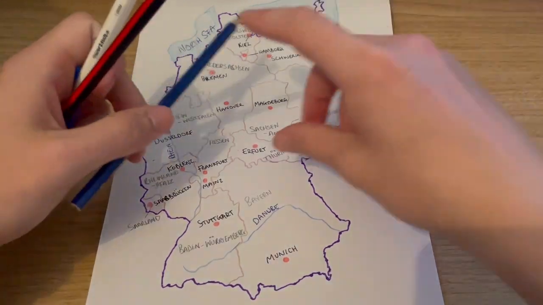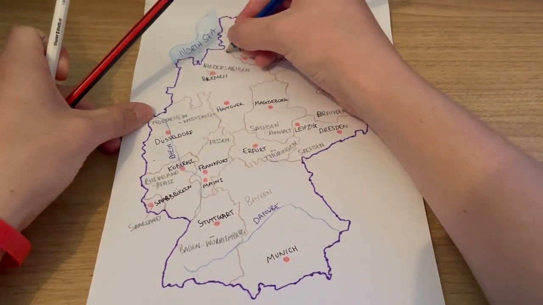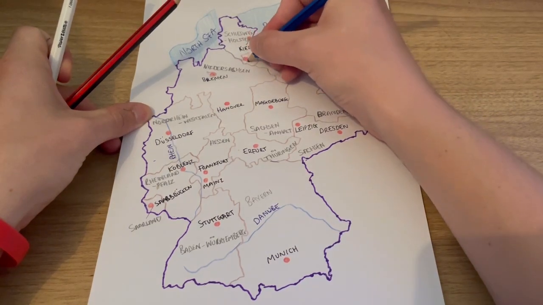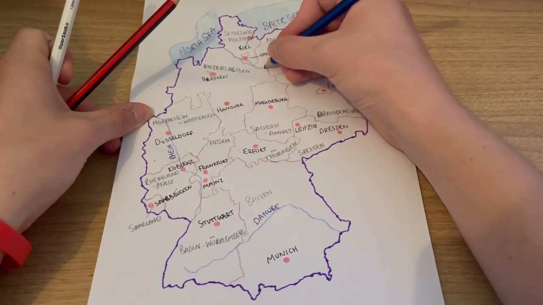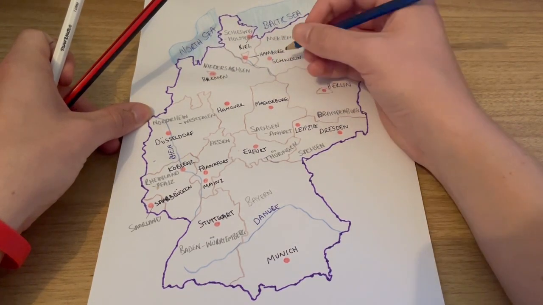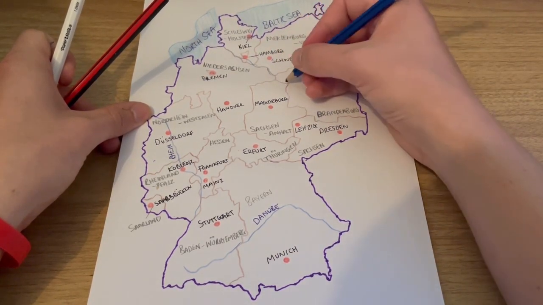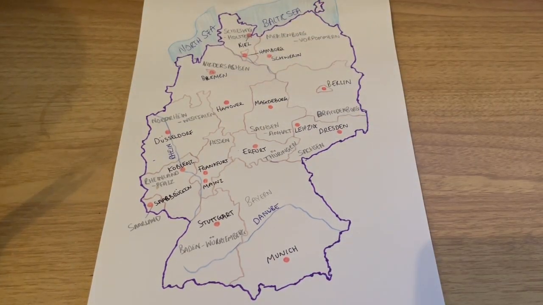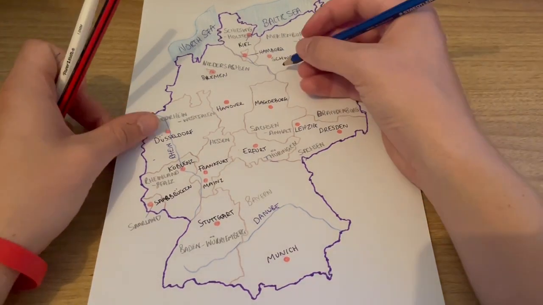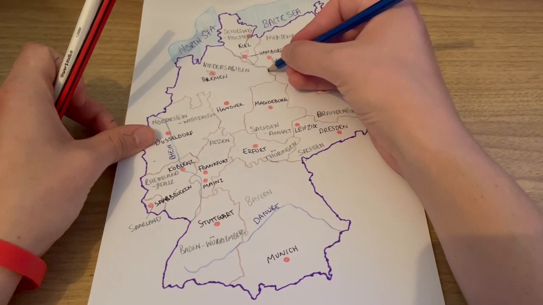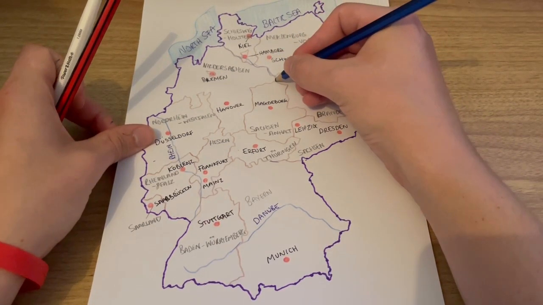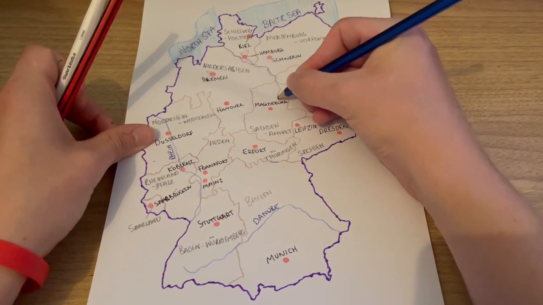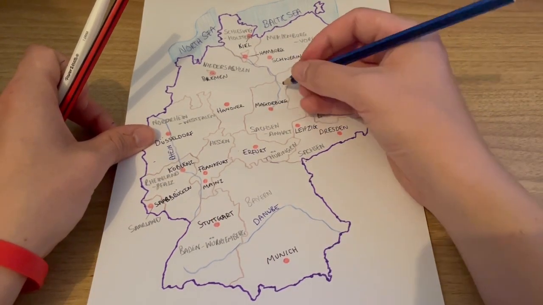And then I think following this border, if I've got this right, so this river basically follows down to about here, and then it comes into Saxony-Anhalt through Magdeburg.